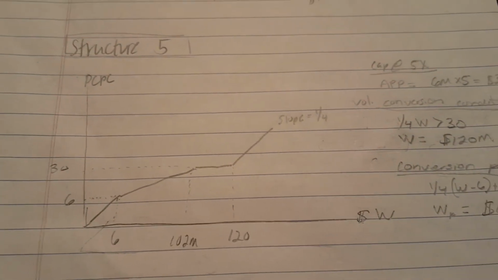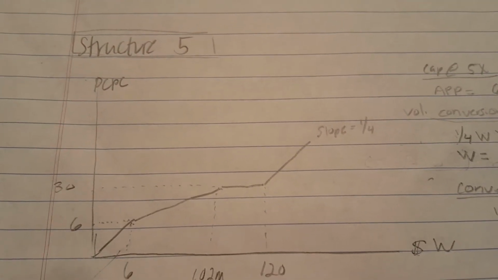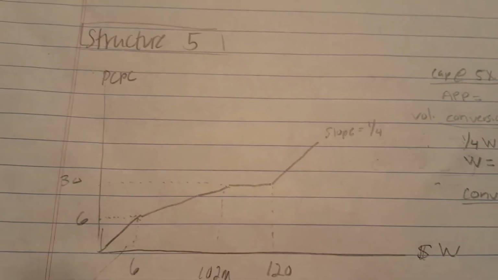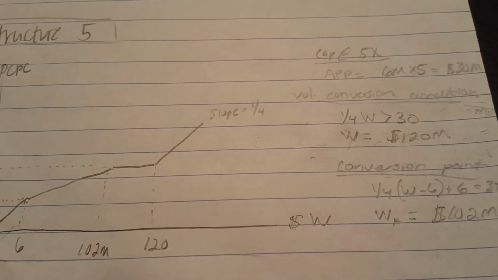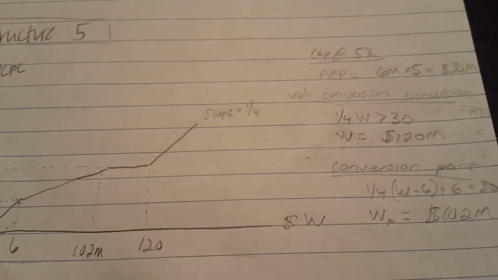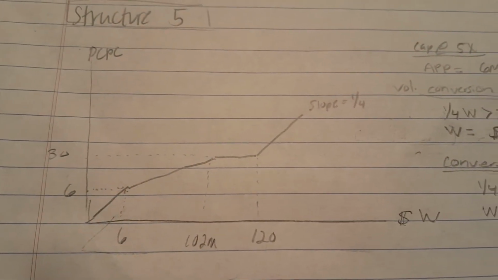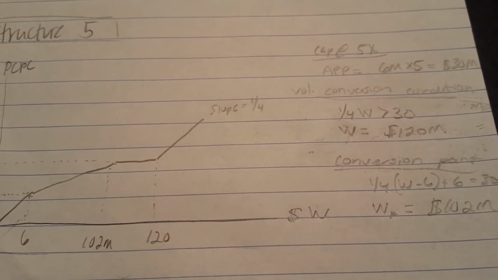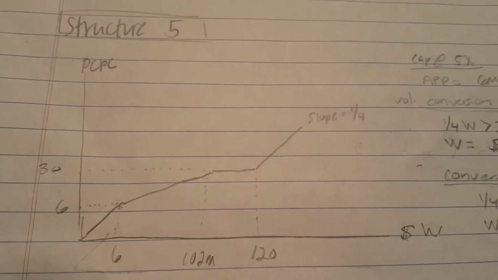Structure 5, that is the CP with participation as if 6 million shares of common with liquidation returned, capped at 5 times the OPP. Again, just using the formulas provided in the text, we were able to find the APP, and then the voluntary conversion condition, and then the conversion point, which was 102. And that voluntary conversion condition was 120 million. That's how we got that here, as we see on the graphs.